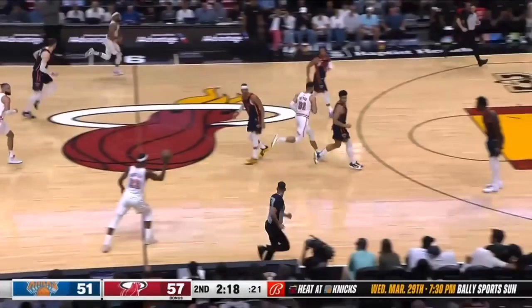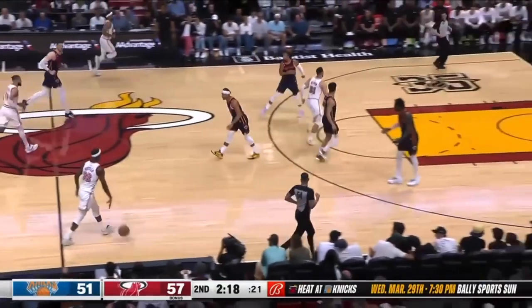Okay, this is total lunacy. Julius Randle, you're guarding the ball, okay? Transition. You're guarding the nearest body. It's Jimmy Butler. He has the ball. Get up. Get in a defensive stance with your feet set. What is Julius Randle doing here?